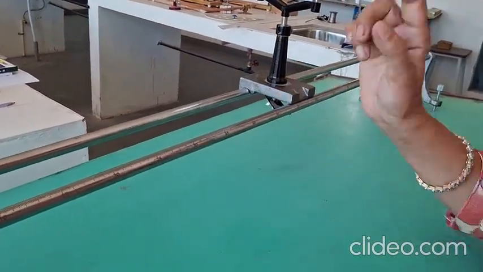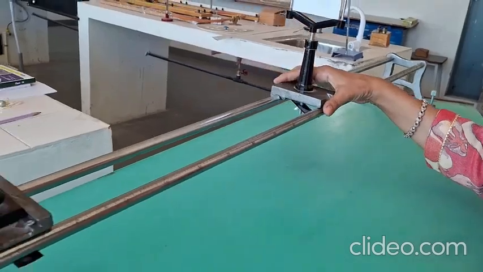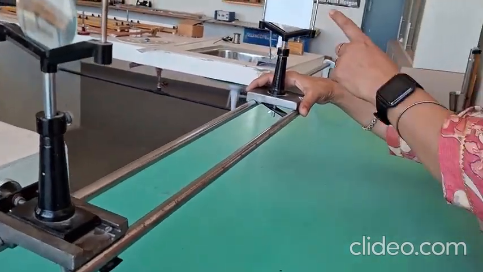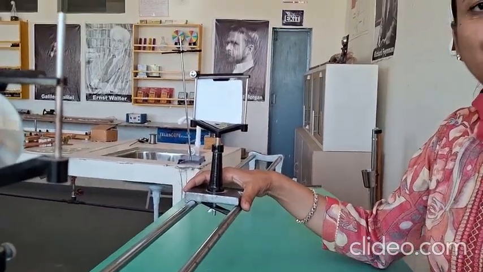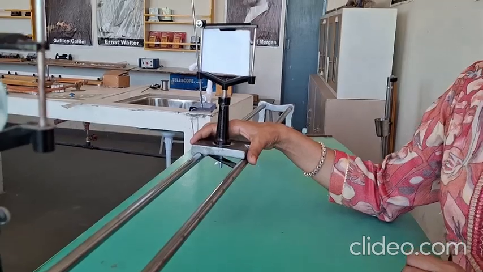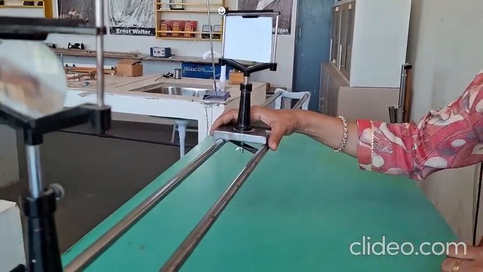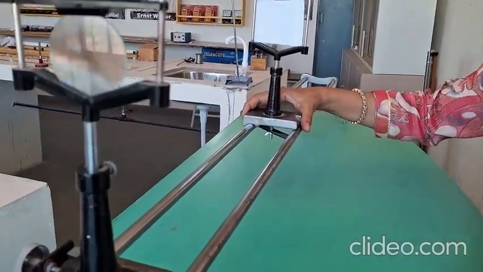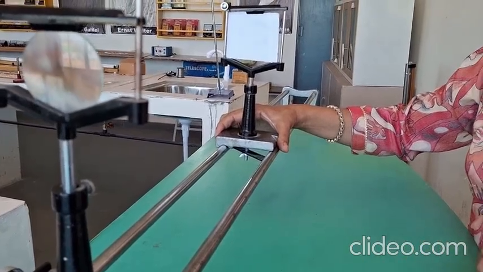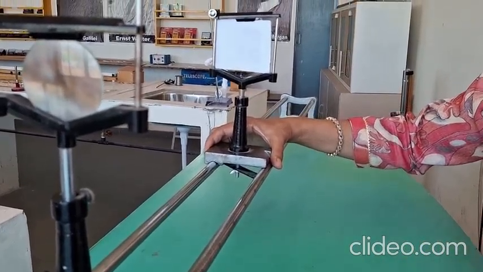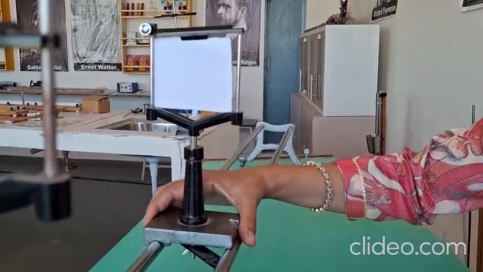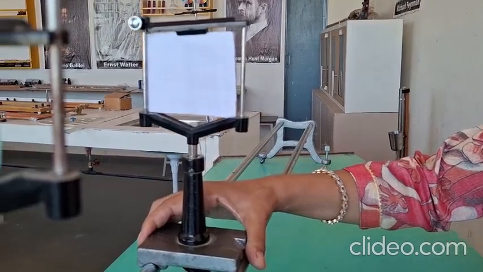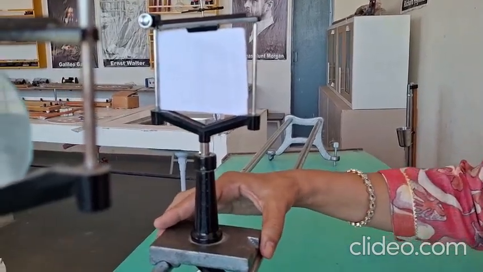We have a window here and we'll be focusing the window on this screen, and the position where we get the clearest image of the window will be the focal length of this convex lens. So let us move the screen towards the lens and see where we get a clear image of the window and the greenery outside the window so that we can find out the focal length.